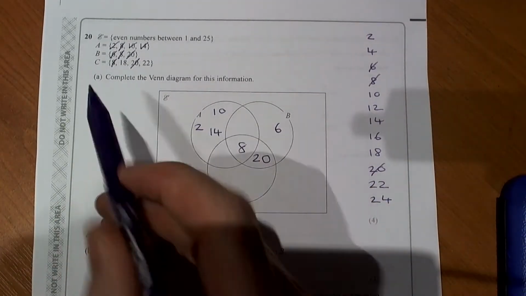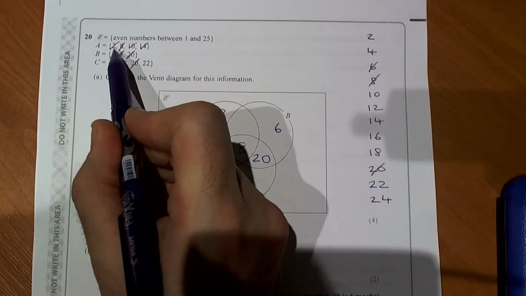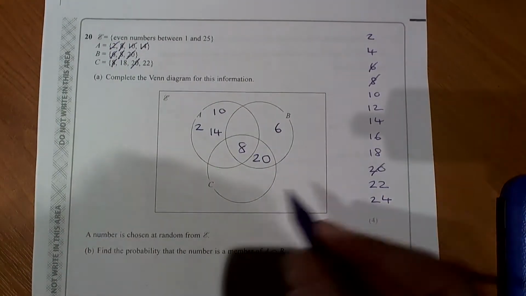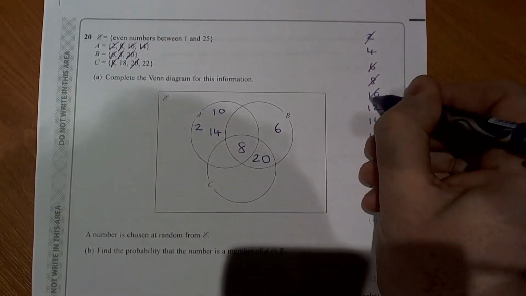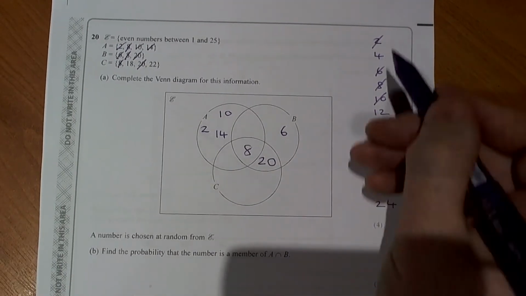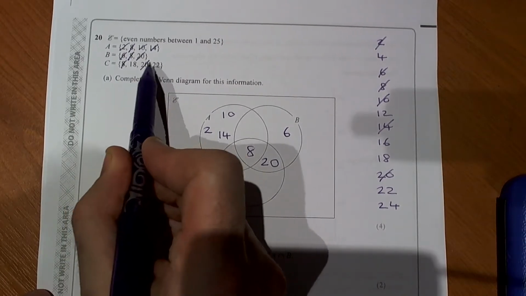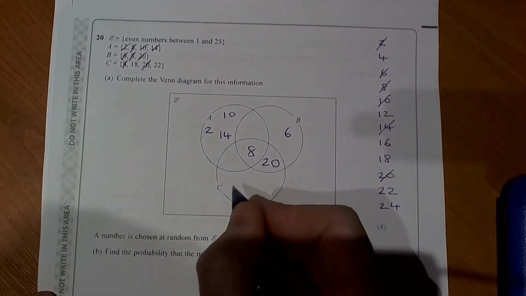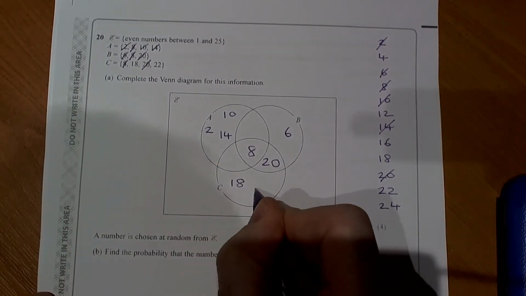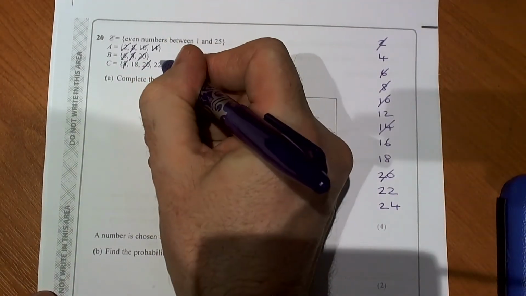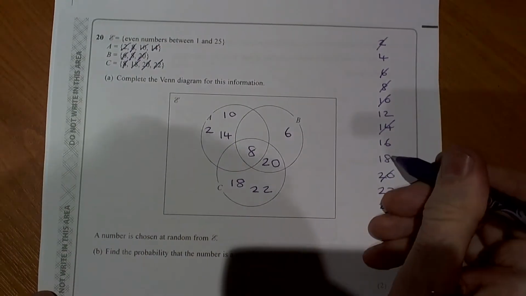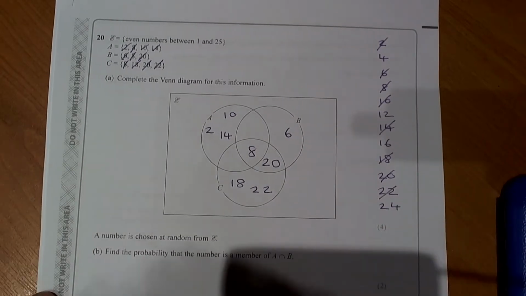What else haven't I crossed off that we've done already? I've done 20. I didn't do 2, 10 and 14. So 2, 10 and 14. We've got to keep a good tally here. And then what's missing from C? We've got 18 and we've got 22. So 18 and 22 go there. So we should have crossed those off there, and we should have 18 and 22 there.